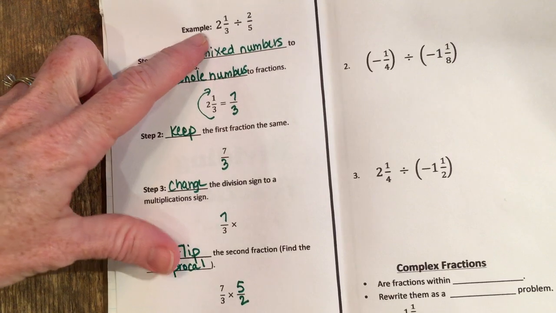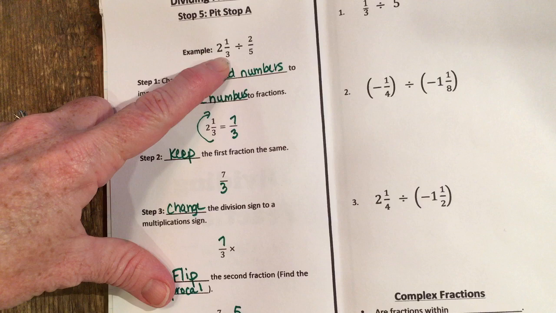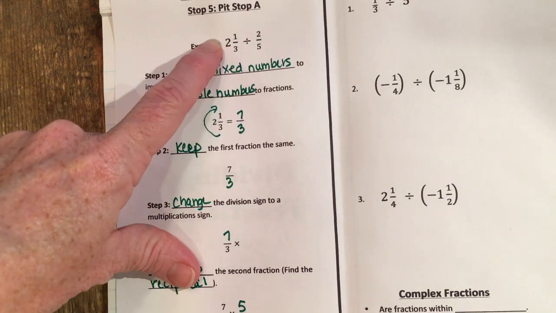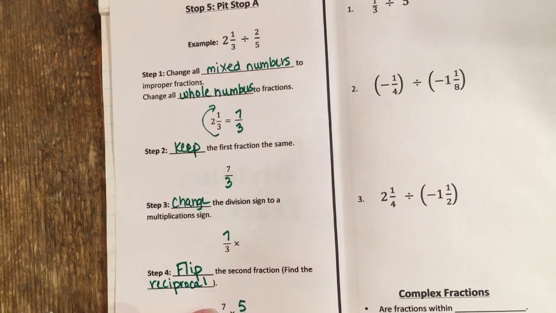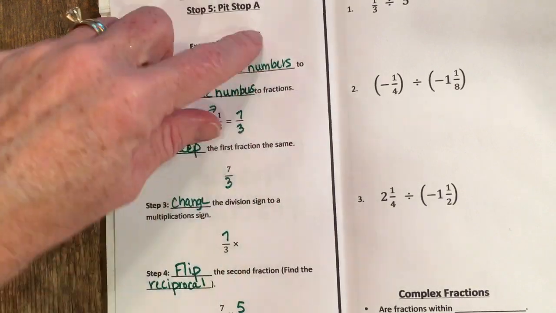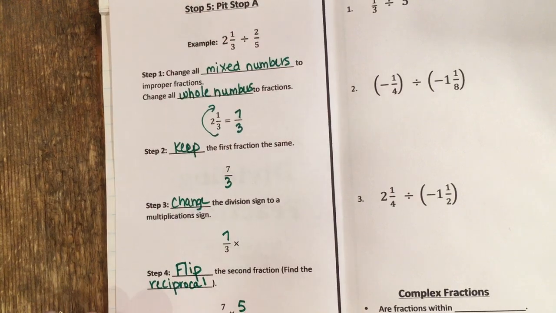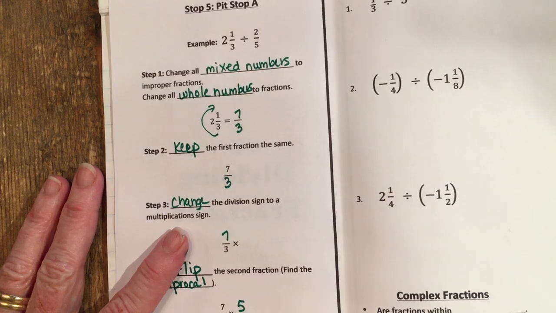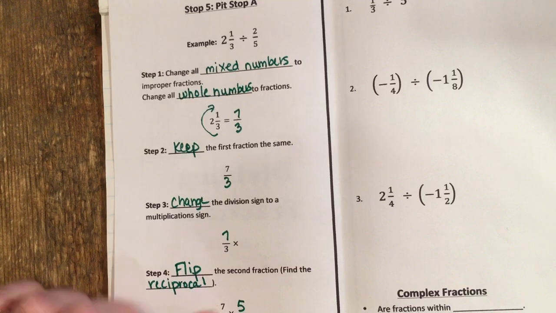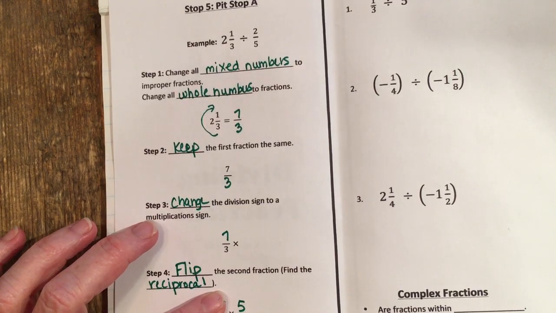So let's just kind of go back over what we just did. We started with this, 2 1/3. We first made this an improper fraction and got 7/3. We changed division to multiplication, and then we flipped the second fraction, 2 over 5, and made it 5 over 2. So we keep, change, flip, and now the last step is just to multiply. So 7 times 5, 35. 3 times 2 is 6.